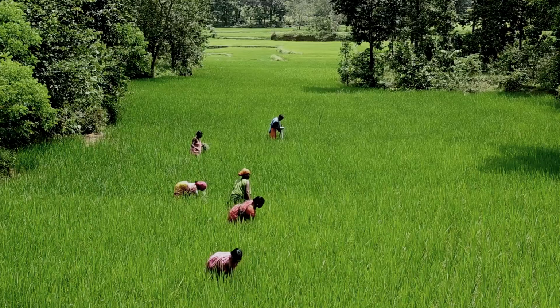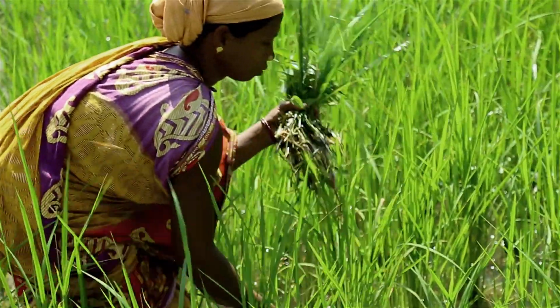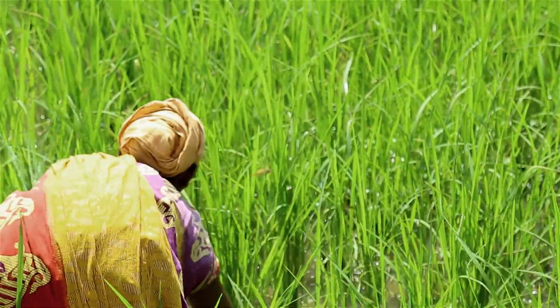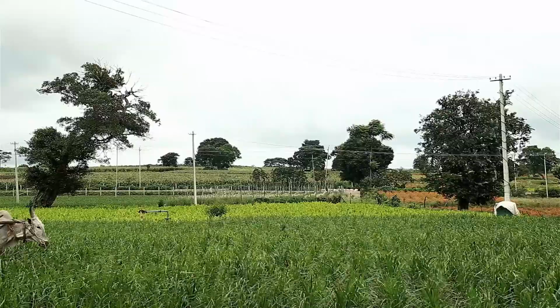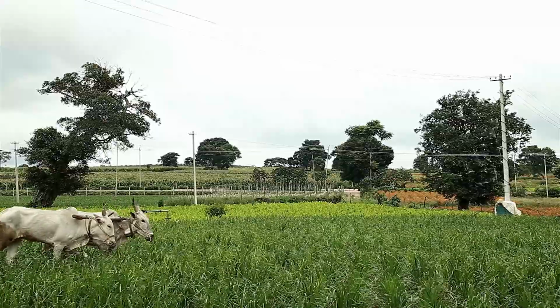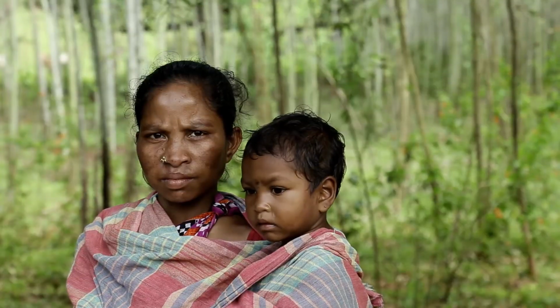In a country like India, where nearly 70% of the population depend on agriculture for sustenance, changes in the agriculture and food production sector can be factors that significantly determine the livelihood security of a large majority.